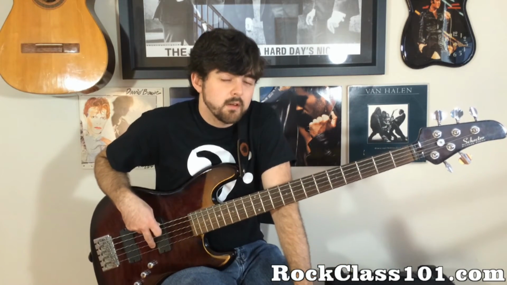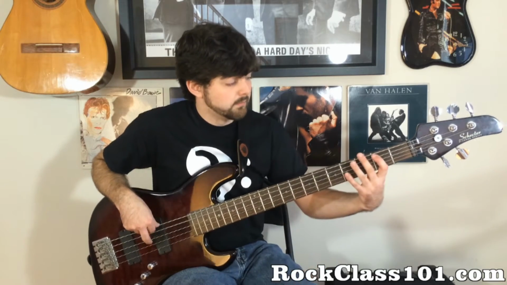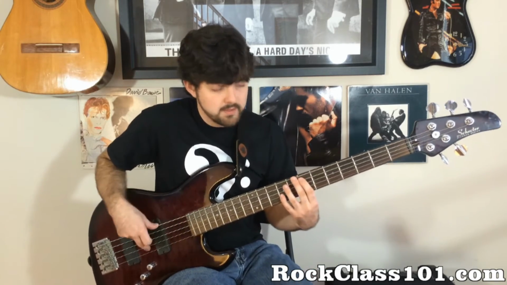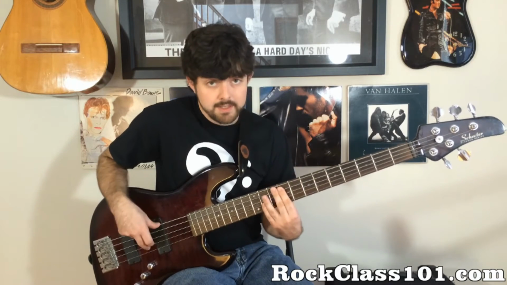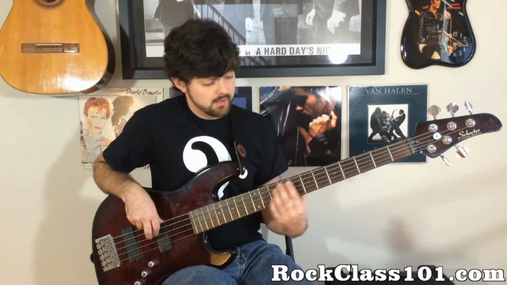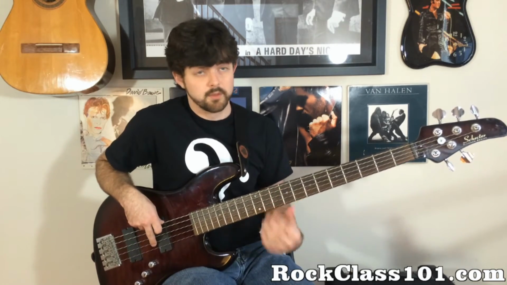The rhythm's kind of a little tricky. Basically, just look at the notation for the rhythm. And then what you're going to do is 7, 9, 7, 9, 11, 9. Still on the A, the G, the A, the A, the G, the A string. So that whole part is.